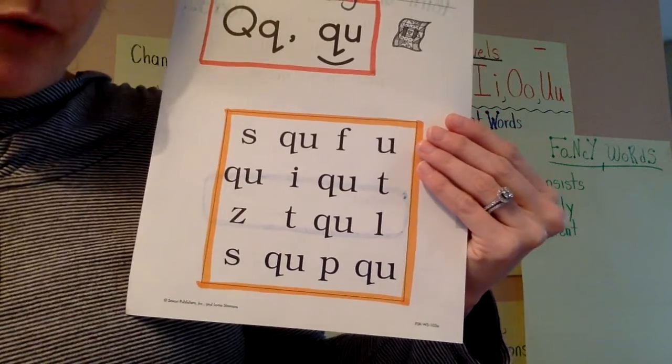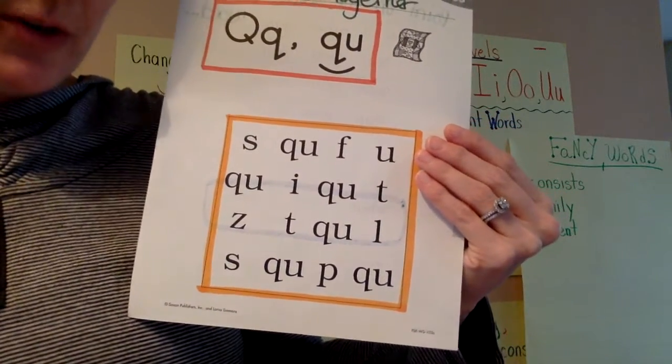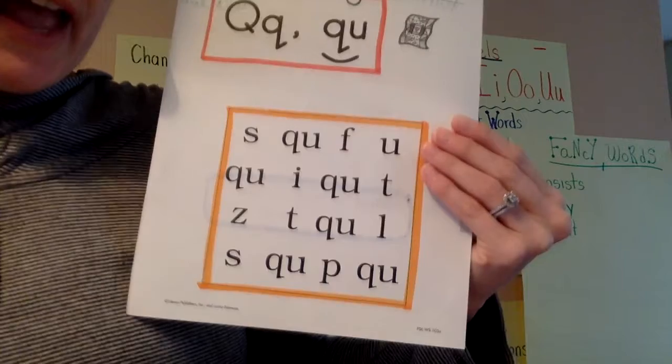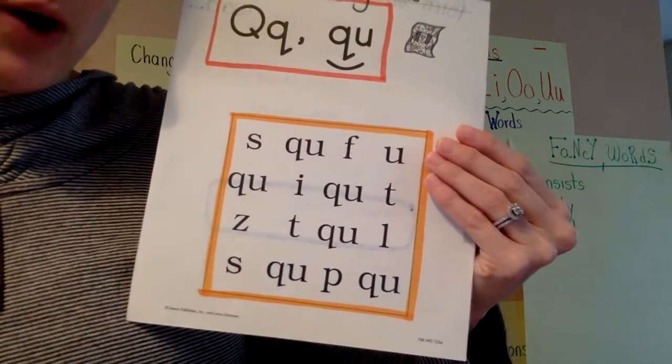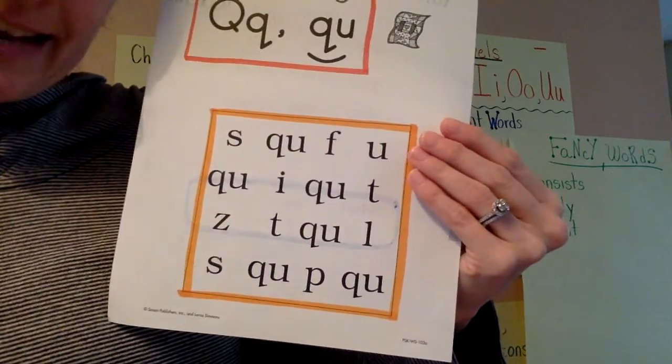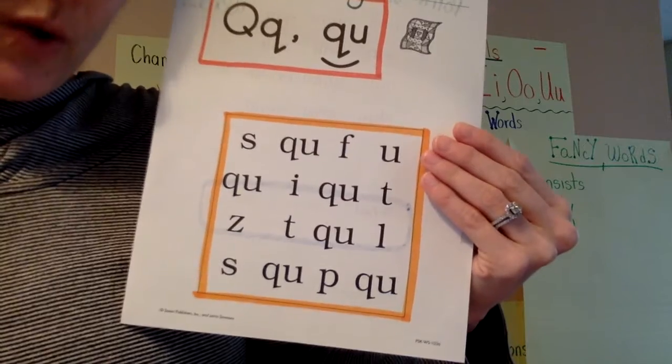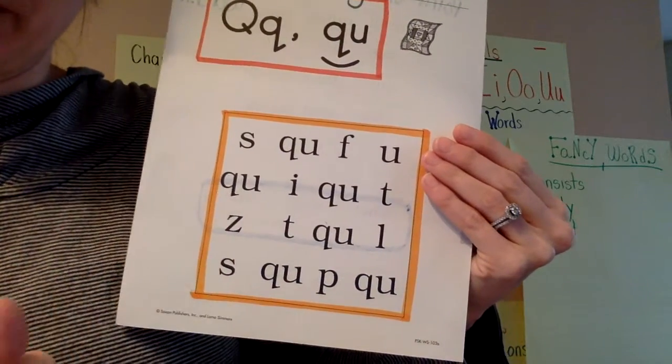I think I mentioned before that there is an assessment that the School District of Philadelphia uses called AIMSweb. And in kindergarten, they have letter fluency. How many letters can they read in 1 minute? Okay, so practice that letter fluency with them.